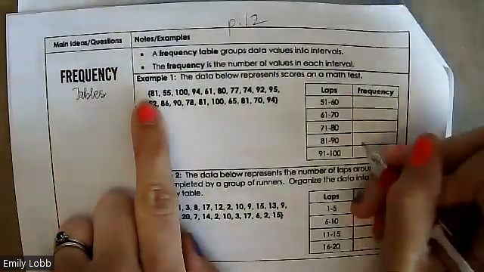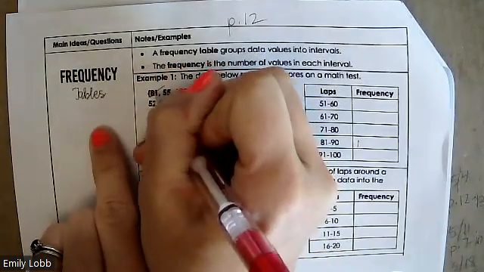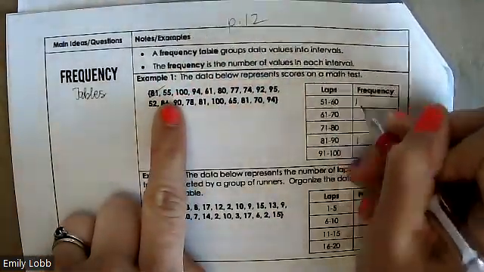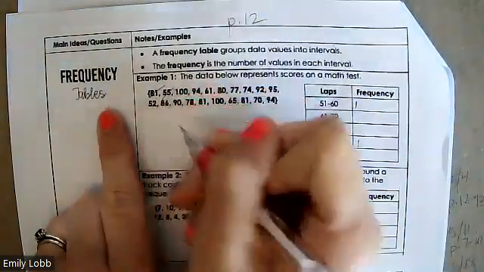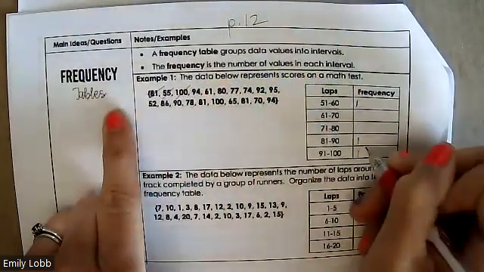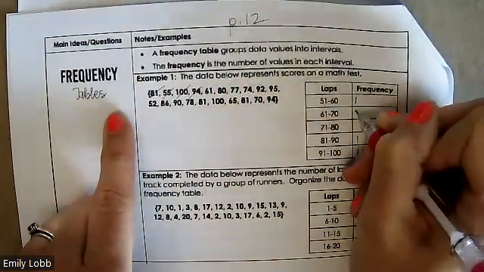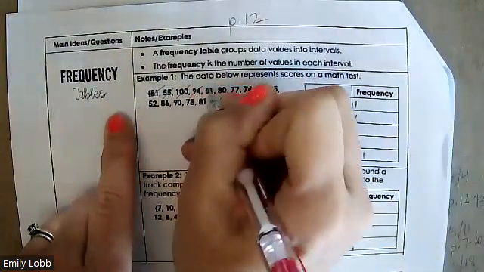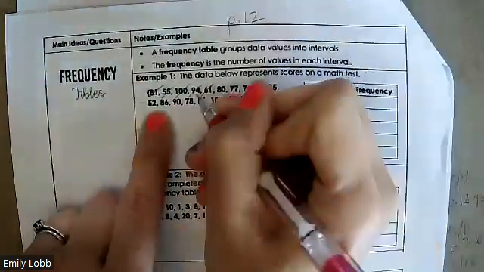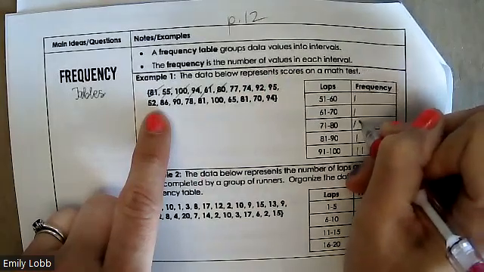81 belongs in this interval, right? So I'm going to put a tally and cross it out so I know I've accounted for it. 55 belongs in this top frequency, so I'm going to put a tally and cross it out. 100 belongs here. 94 belongs in that same spot. 61 is in that second spot down. 80 belongs here. 77 belongs in that same spot.